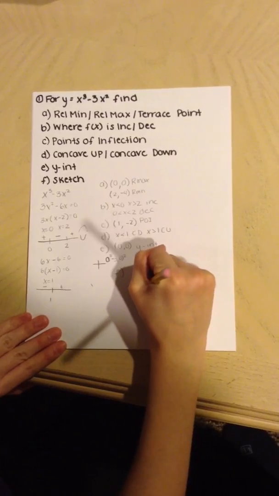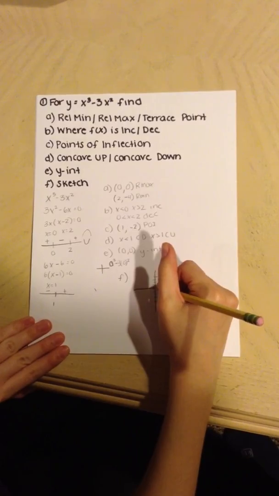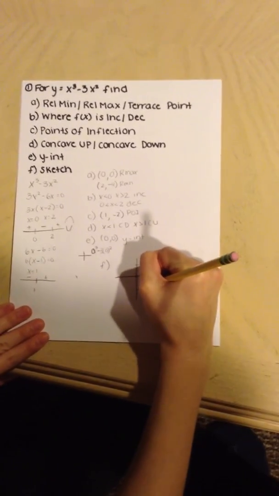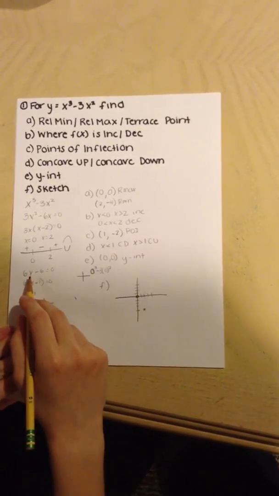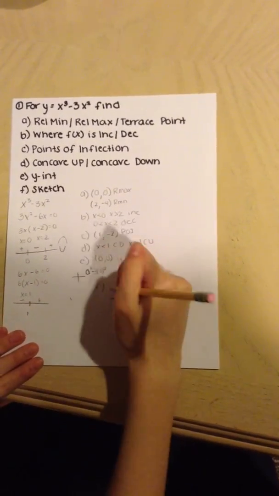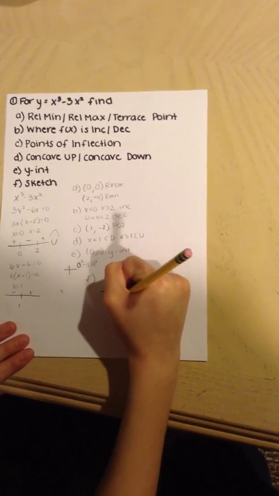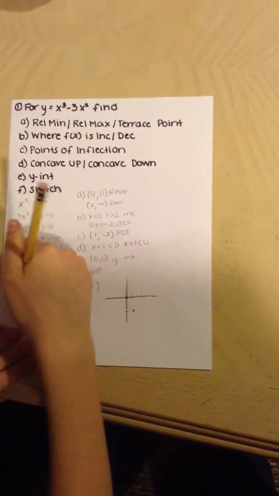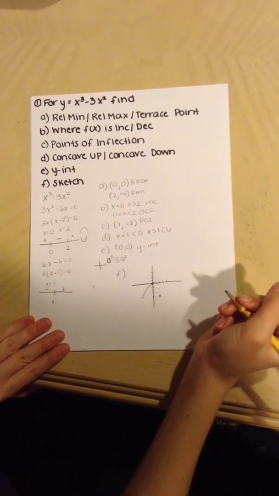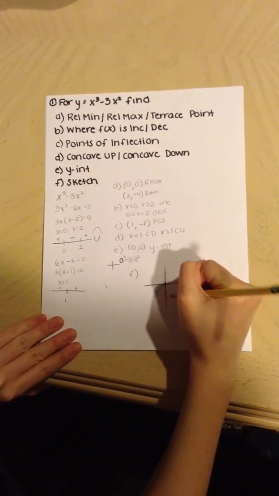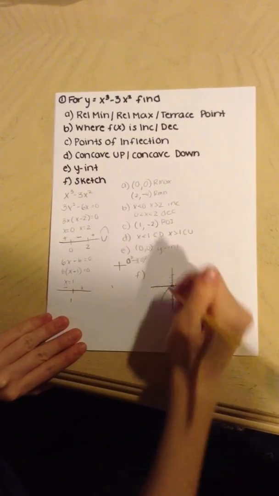So now you know that you have a rel max at 0, 0. You know that you have a rel min at 2, negative 4. Now you can use your concavity. For less than 1, it's concave down. You also know it's increasing when it's less than 0, so going up, it's going to be like that. And then between 0 and 2, it's decreasing, so you know it's going to go down. You know that from your first derivative.